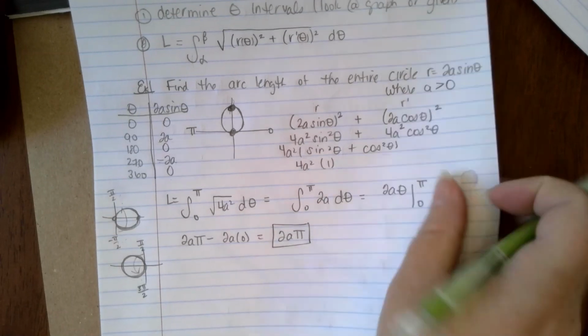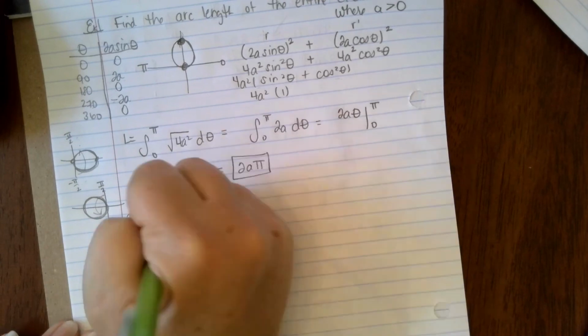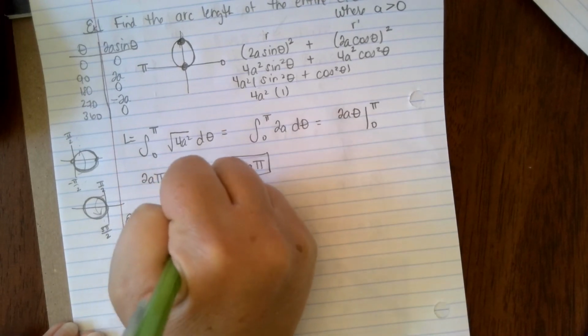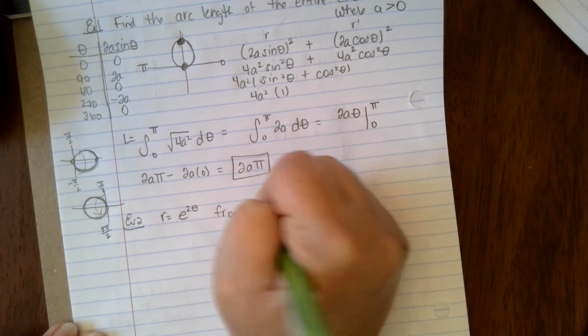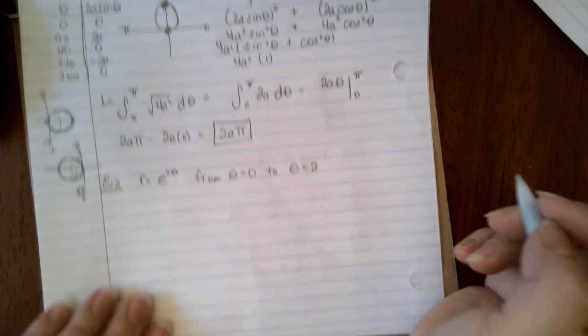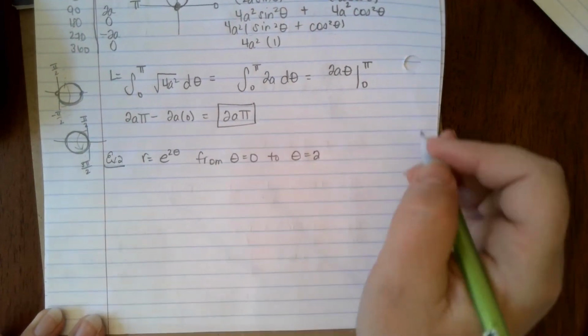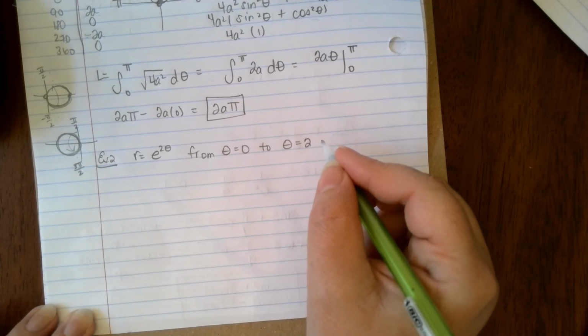All right, last one. Number 2. All right, so r is going to equal e to the 2 theta. And we're going to go from theta equals 0 to theta equals 2. So I told you where we're going, from 0 to 2.